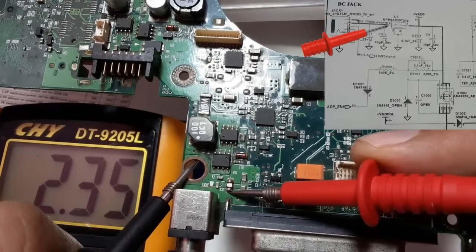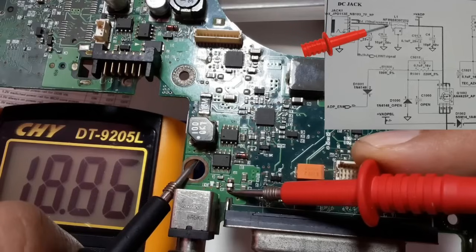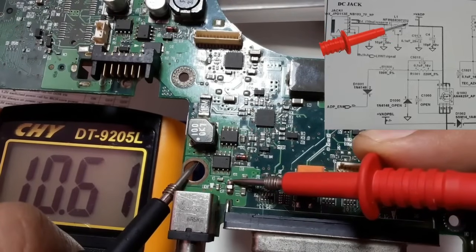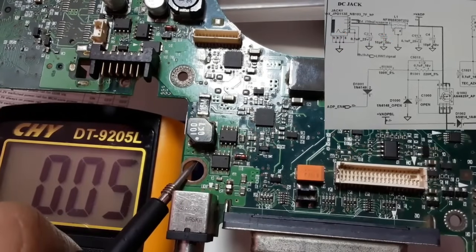Here we have the inductor. We should get 19 volts on both sides. As you can see, we get 19 volts on both sides, exactly as we have in the schematic.